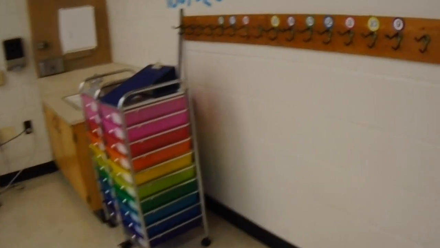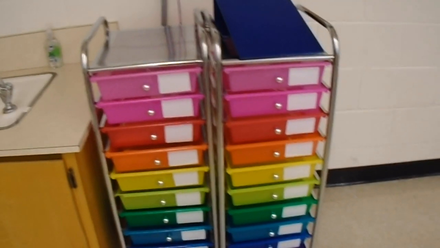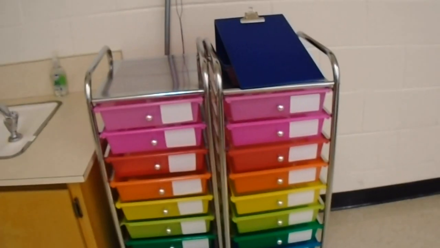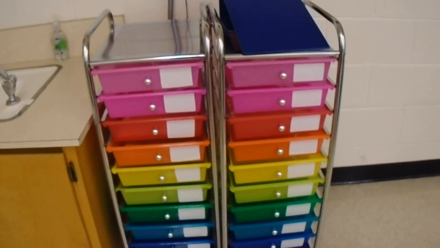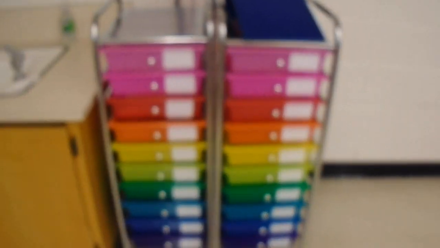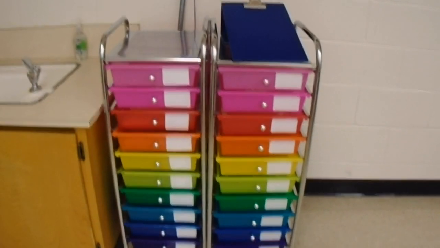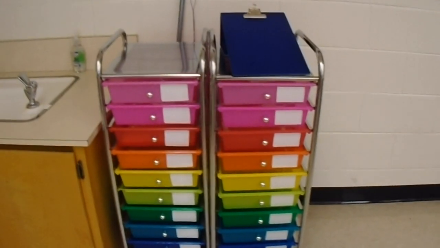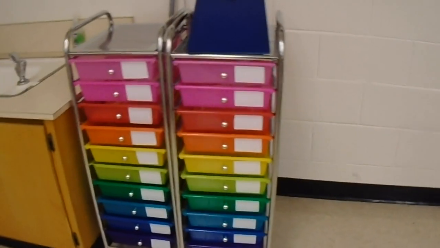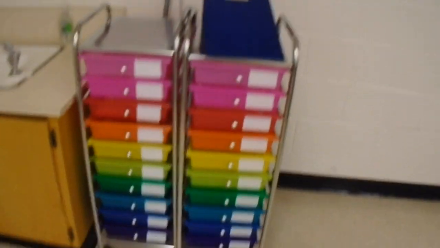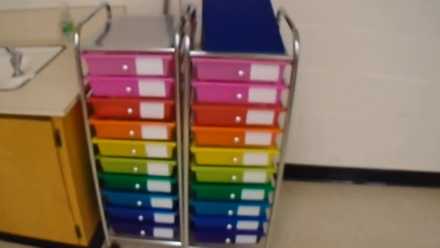So yeah, I have 2 rolling carts over on this side. I use them to store logins. I use them for math early finisher coloring square sheets. I use them to store math centers, different writing pages for free writing and things like that. They're amazing. I don't use all of the drawers, so if you have any recommendations for what else I could use these drawers for, just leave your suggestions down in the comment section below. I would greatly appreciate it.